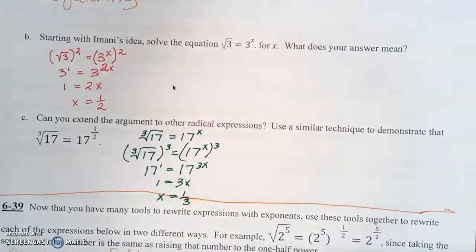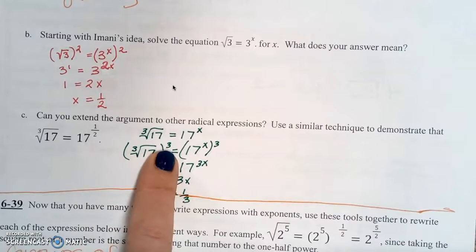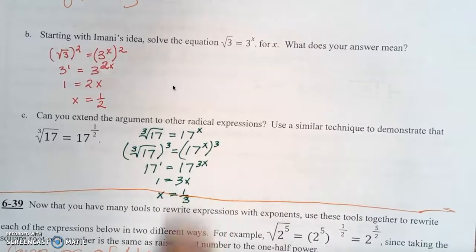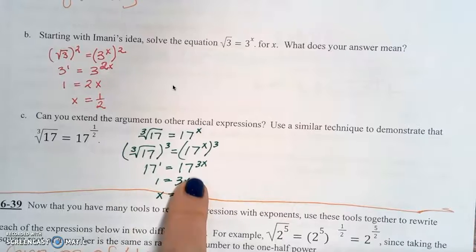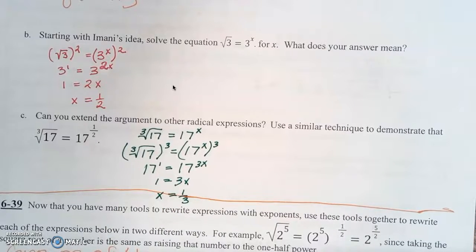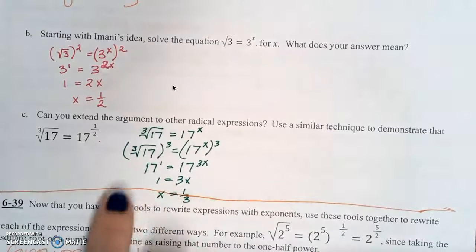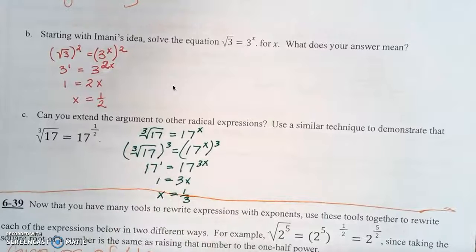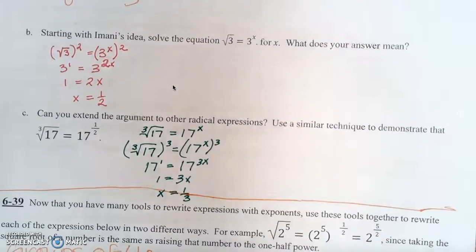So the inverse operation of the third root is to cube. So we're going to cube both sides. Then we have the same base of 17. You have the same base. You can set the exponents equal to each other. And then do the inverse operation of multiplying by 3, which is to divide by 3.